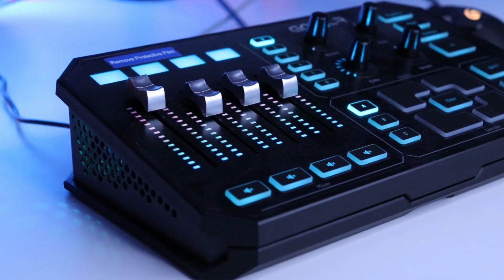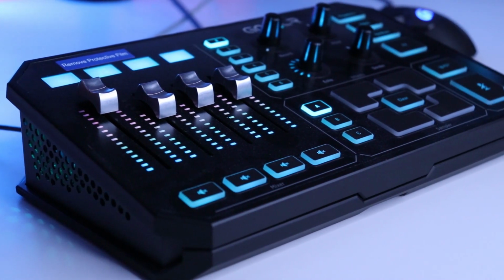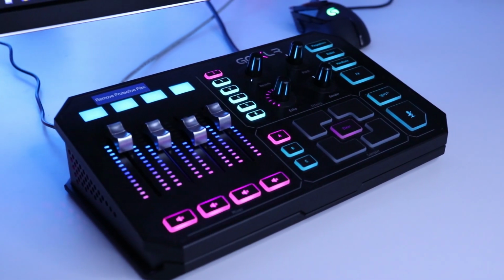And one of the biggest benefits of the GoXLR is that it takes the burden of processing off of your computer. Yes, you adjust all of your settings through the software, but the GoXLR is responsible for handling the workload, which makes the device a lot more appealing than, say, a software solution like Voicemeeter Banana, which in my experience has always been a buggy nightmare.